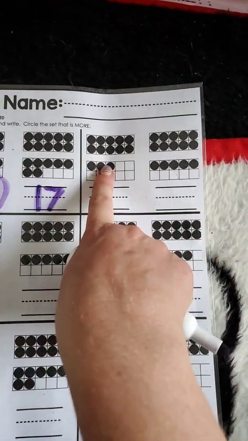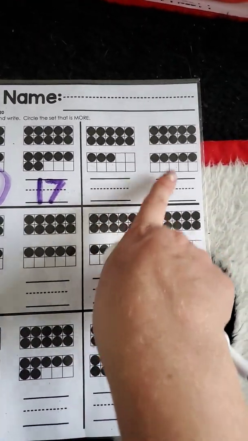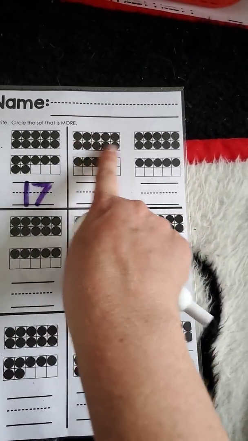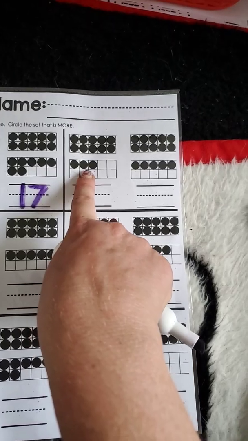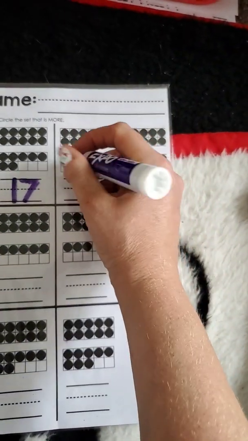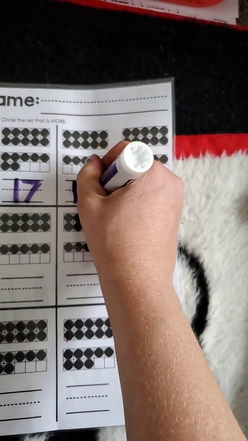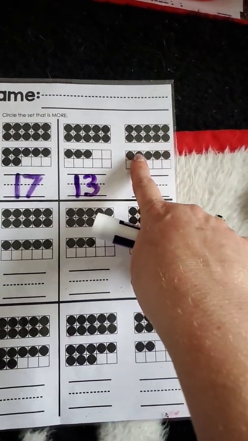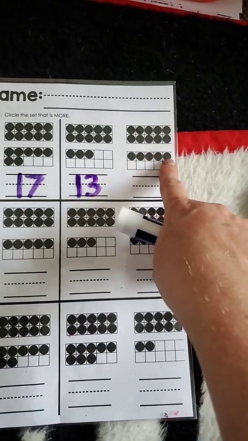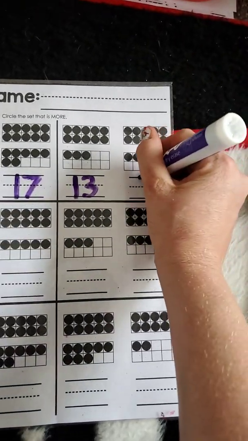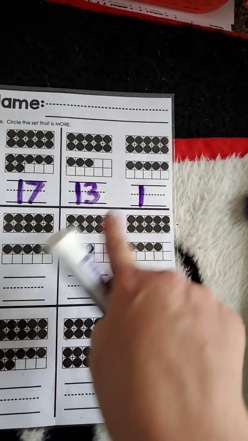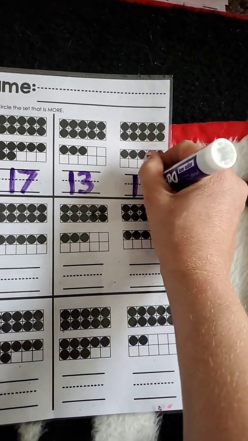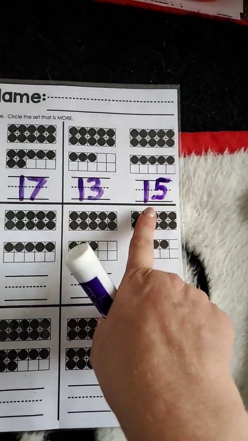Okay, now we're going to go over here to this one. We're going to count, write the number, count and write the number, and circle which one has more. So we know here this is 10, 11, 12, 13. And you guys know what 13 is. It's a 1 and a 3. Okay, now we're going to count this one. 10, 11, 12, 13, 14, 15. So we're going to write 15. And remember, the 1 goes in the front. Okay, so we have the 1, and then we're going to put our 5 down and around and give it a hat. So now we have 15.